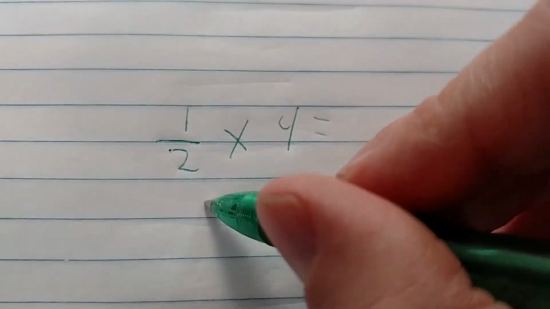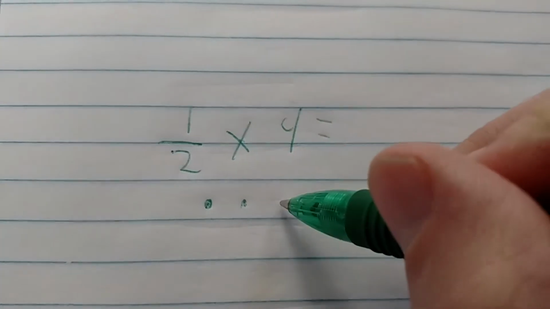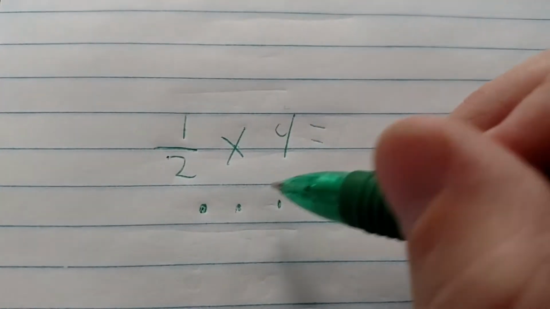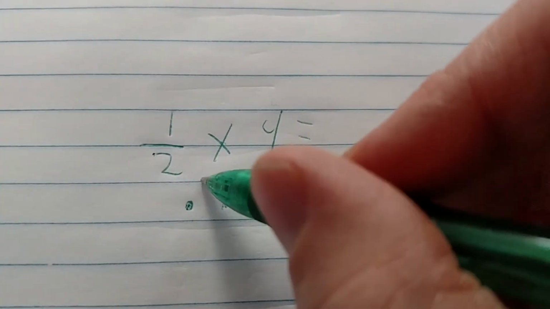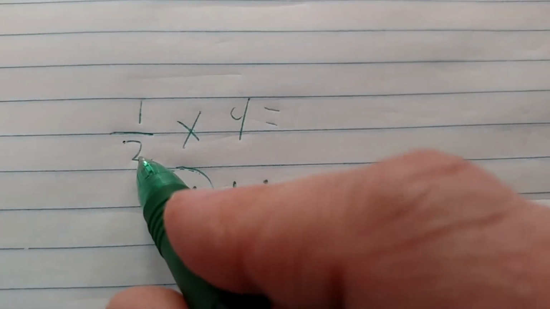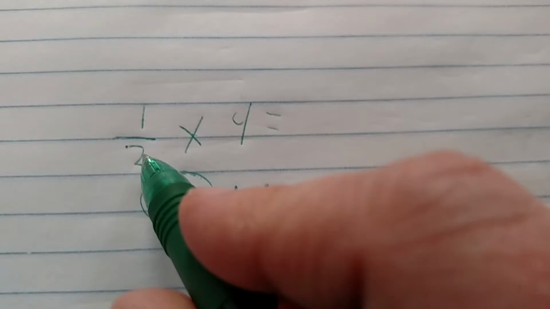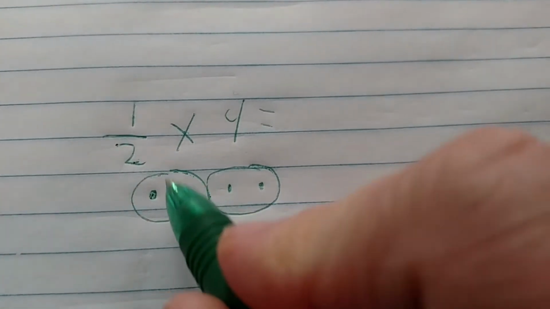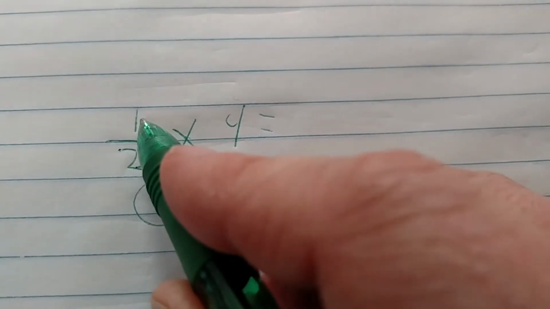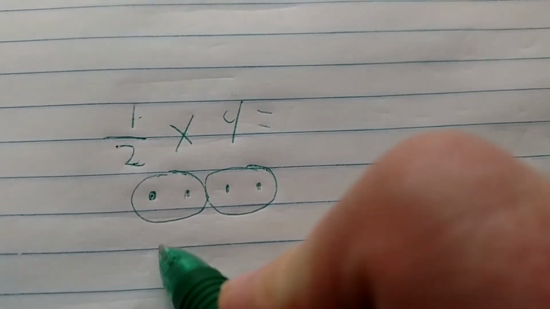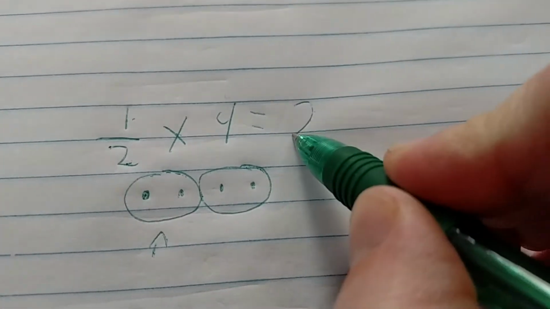1/2 of 4. We have 4, so we could have 4 cheeseburgers, 4 hot dogs, 4 dots. Either way, we want to know what half of this 4 is. That's half of the 4. The reason we can do that is we can put 4 in 2 equal groups because our denominator says 2. How much is in one of those groups, which is my numerator? In one of those groups is 2. 2 is going to be our answer.